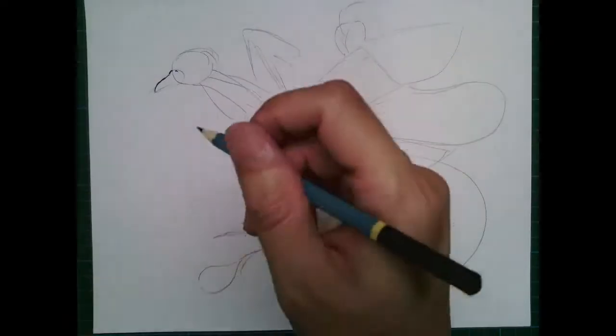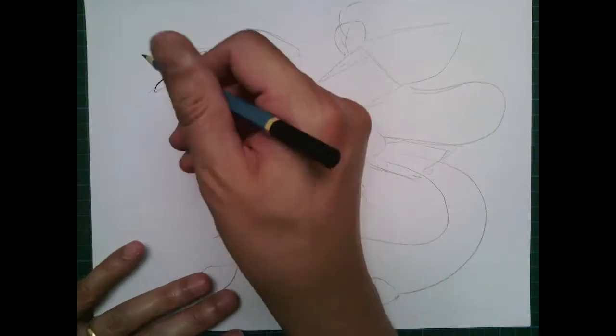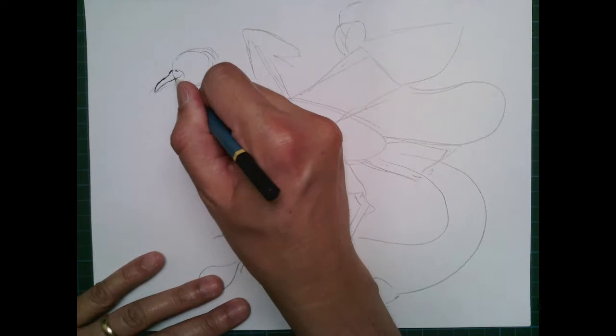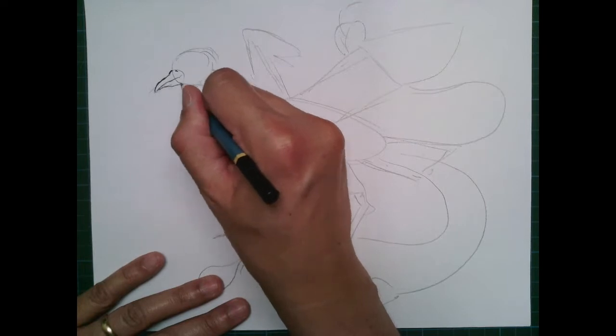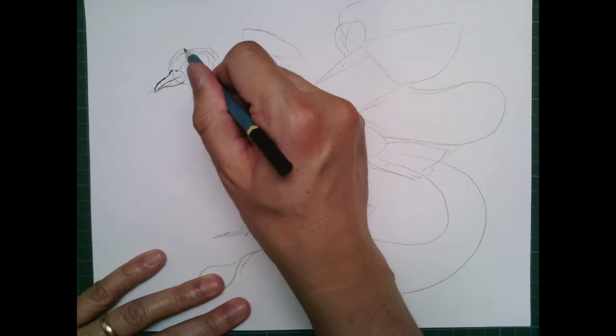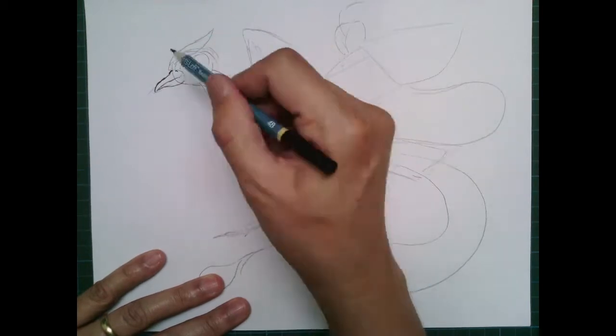I think I'm going to switch back to pencil because I couldn't hold it at the right angle so you could see what I'm doing. So we can start with the beak. And it has this crest on top of its head.